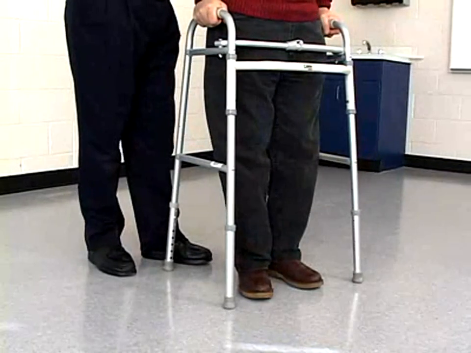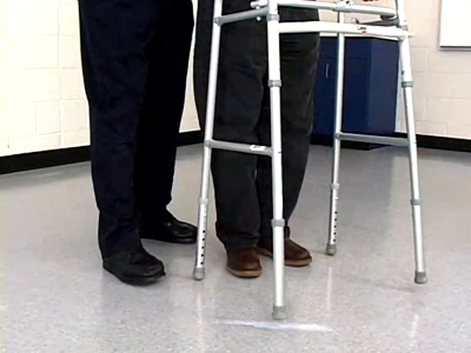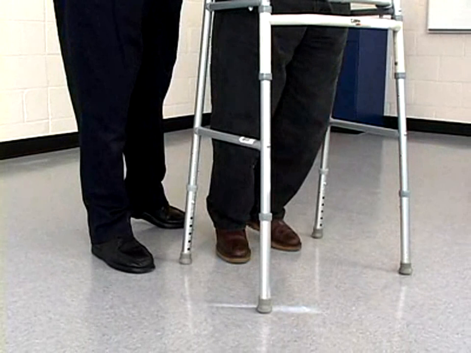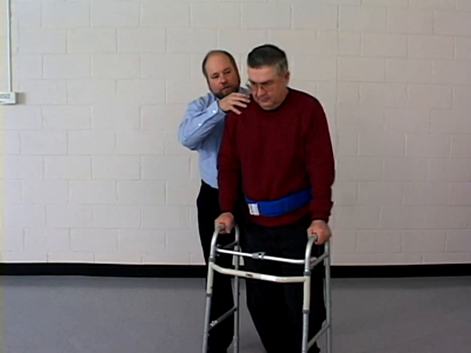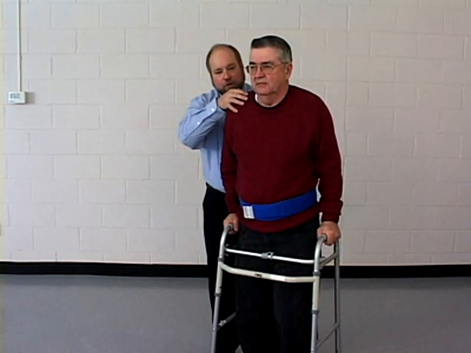The patient can then let his body swing forward into the walker. The therapist moves his left or inside foot as the patient swings forward. The patient lowers himself at the end of the swing and bears weight on his lower extremities.